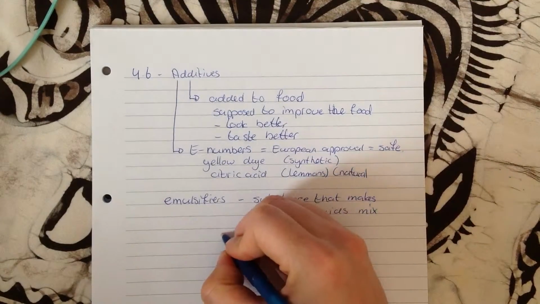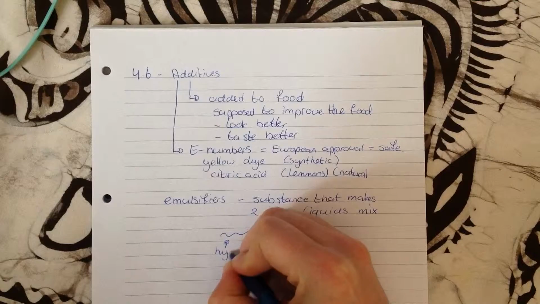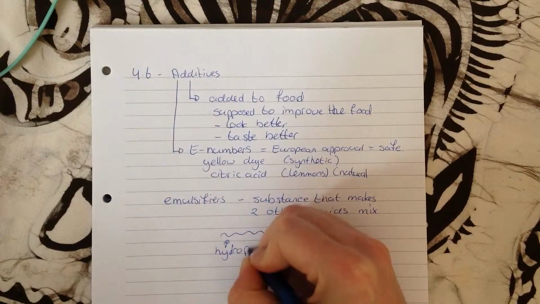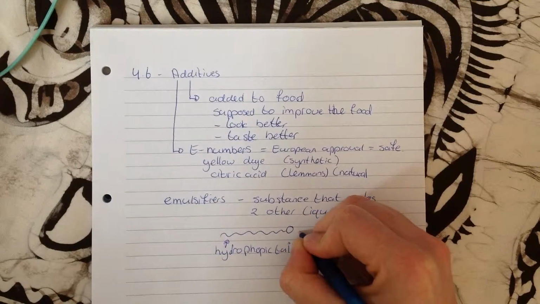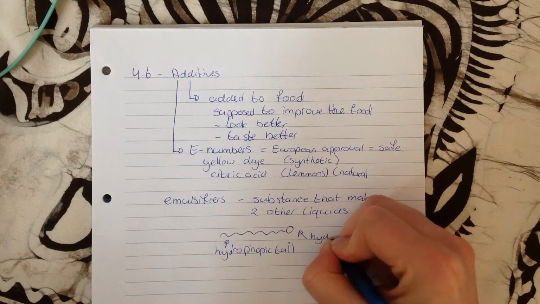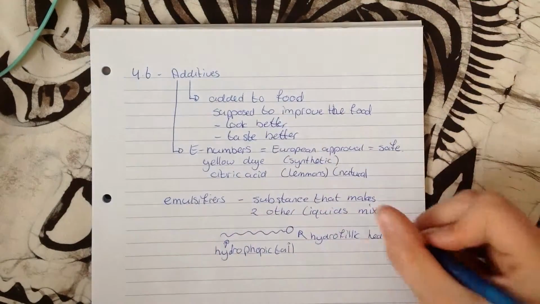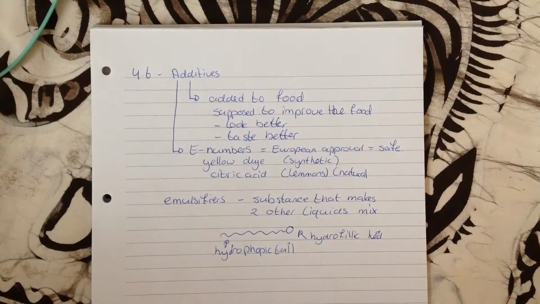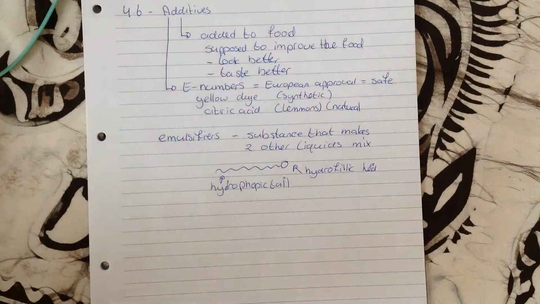And that is because they look like this. They have a hydrophobic tail, hydrophilic head. There should be an A there. And that is how they mix up the mixtures.